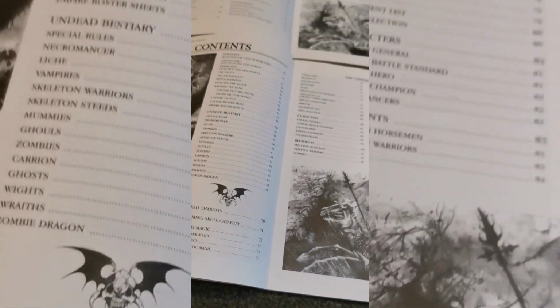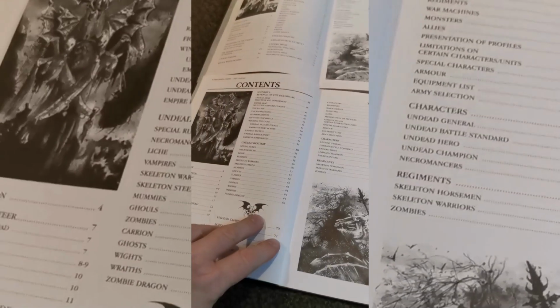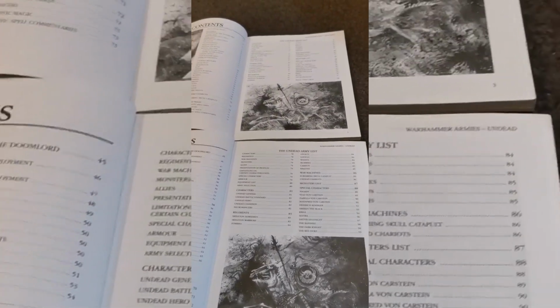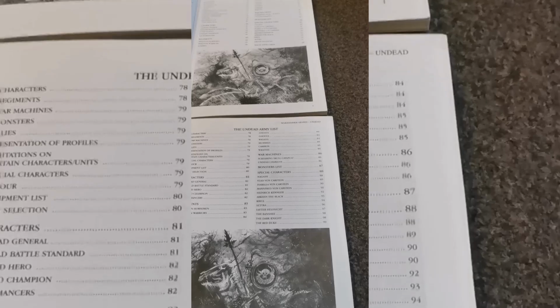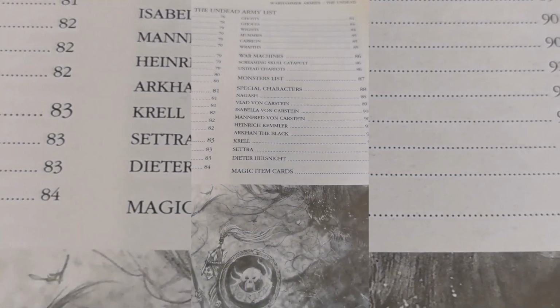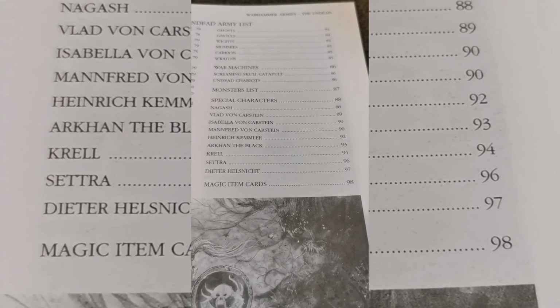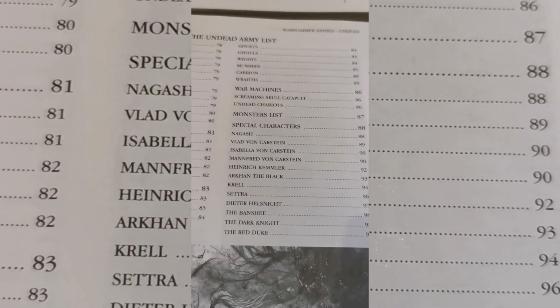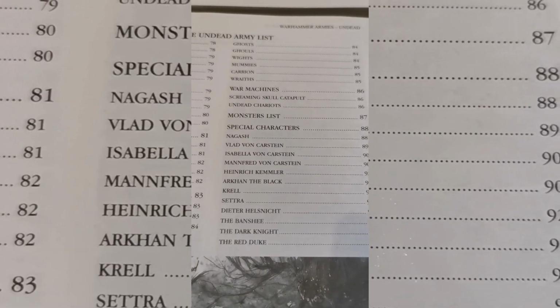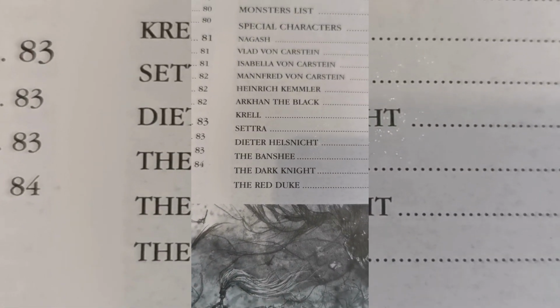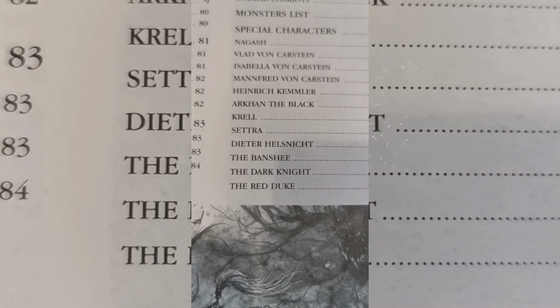So the difference is actually the later version doesn't include the spell cards, but it does include some spell summaries with a couple of corrections or clarifications, I should say. Also in the 94 version, you've got the special characters up to Dieter Elsnick, so from Nagash to Dieter. And then with the 98 version, you've got Nagash, and including 3 new characters, which were from the Circle of Blood: the Banshee, Dark Knight, and the Red Duke.